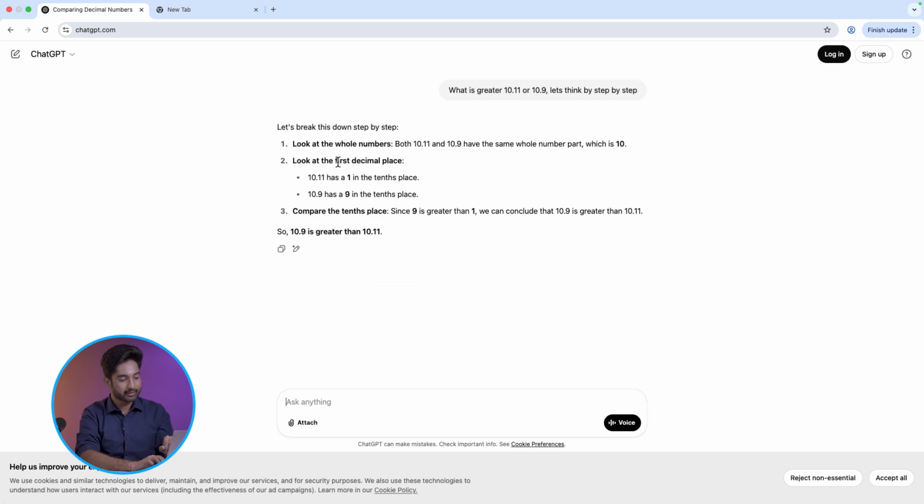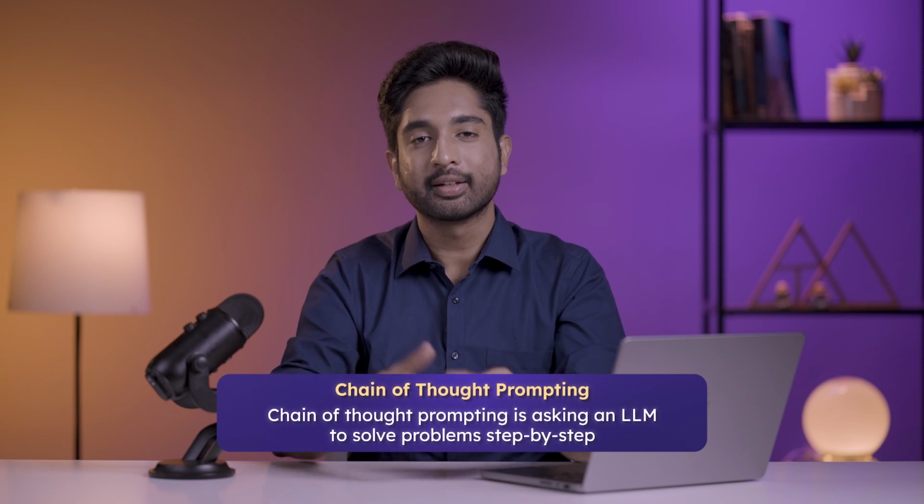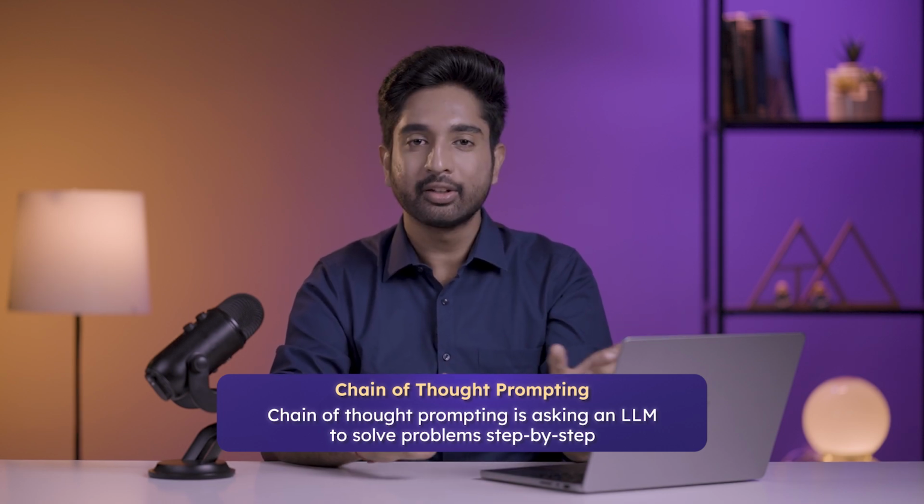What we have here is the same prompt as earlier: what is greater, 10.11 or 10.9? What we have done is we have added one more phrase to it, that is, let's think step by step. The output of that is now one by one breaking the problem down, and eventually it's able to give us the right solution. It won't work every time, but this helps us get the right answer more number of times. So this is one example of prompt engineering, and this particular thing is called chain of thought prompting.